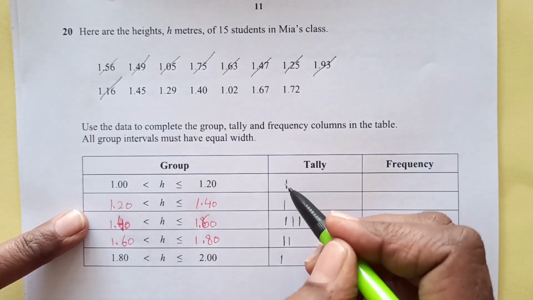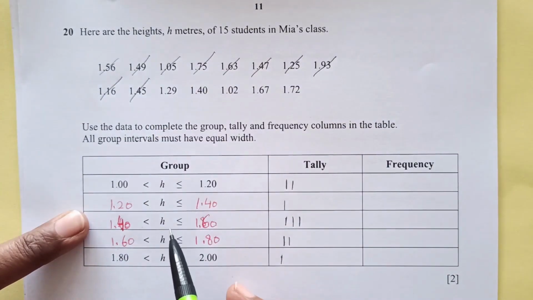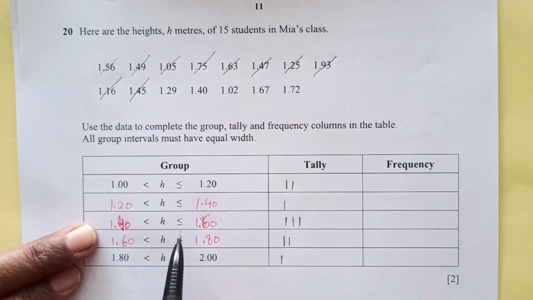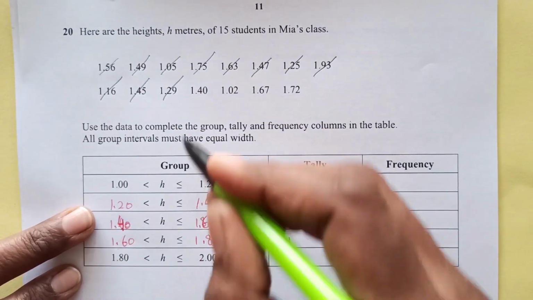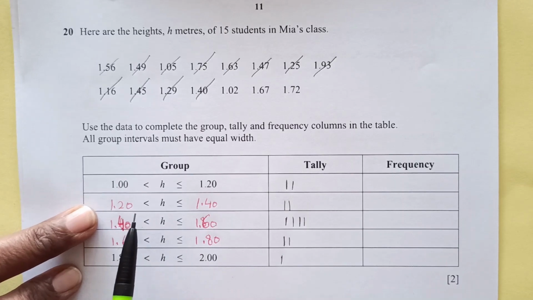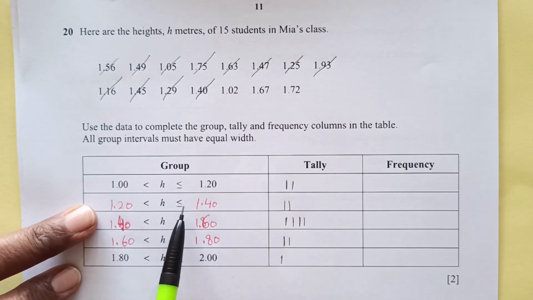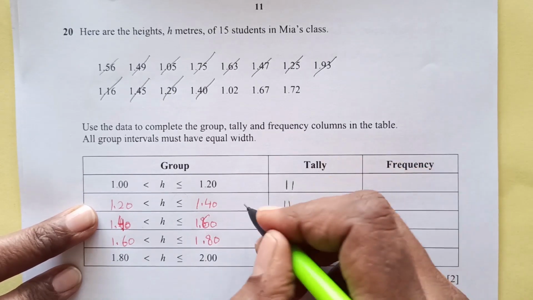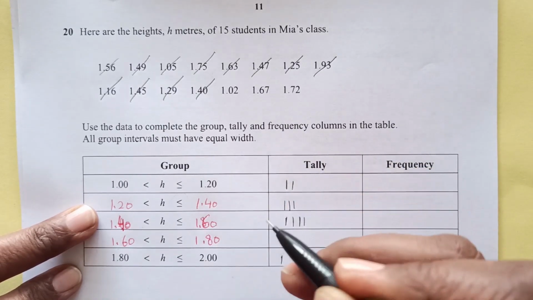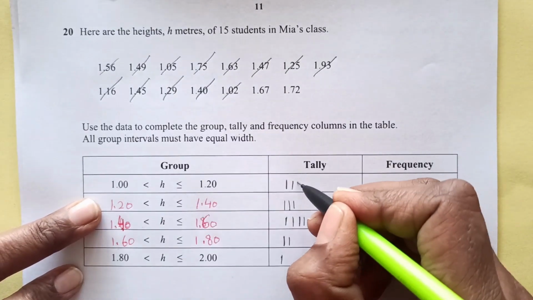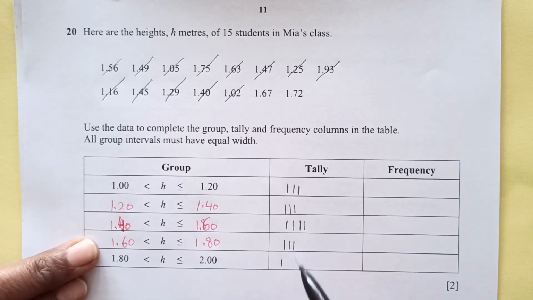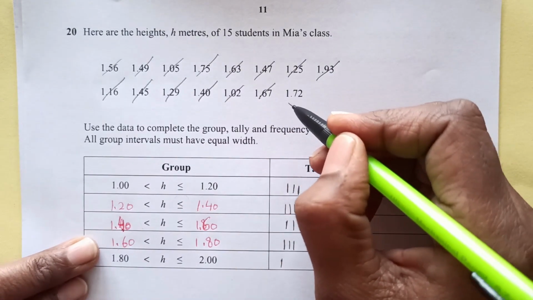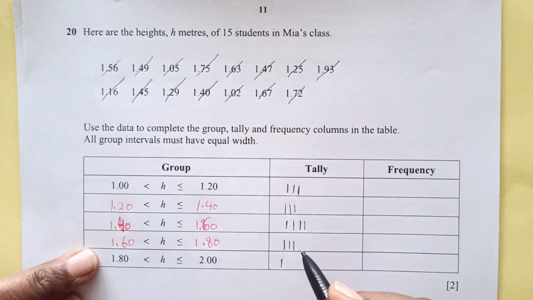1.16 will come in the first one. 1.42, 1.45 is here. 1.29. 1.40. Now see, 1.40 is here and here also. The equal sign is here, so 1.40 we will include in this one. Now 1.02 will go there. 1.67 is in this one. 1.72 is here.